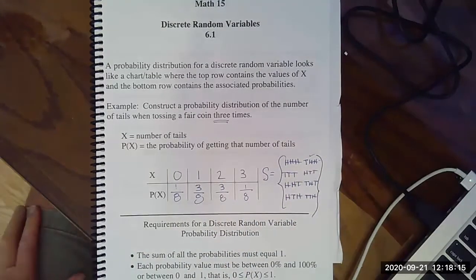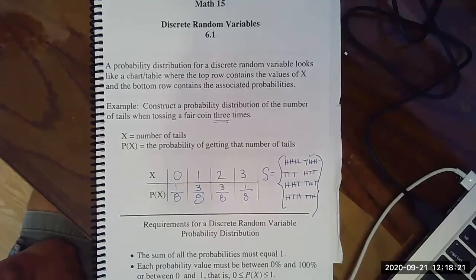And if you add up all the probabilities, it must add up to 1. Otherwise, it's not a valid probability distribution. You're going to get some homework problems that will ask, is it valid or not? And all you're doing is checking whether it doesn't add up to 1, because then it's not valid.